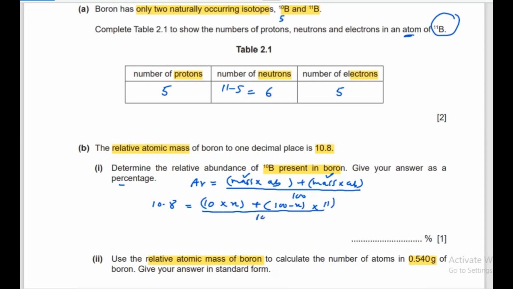If we multiply 10.8 by 100, this is 1080 equals 10x plus 1100 minus 11x. So x is 1100 minus 1080. So this is 20%. So the answer is 20%.